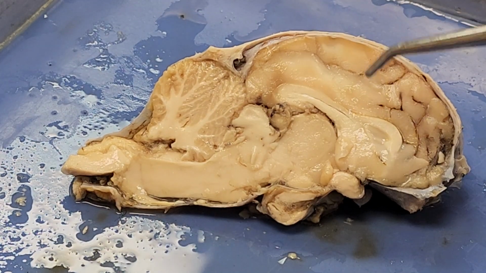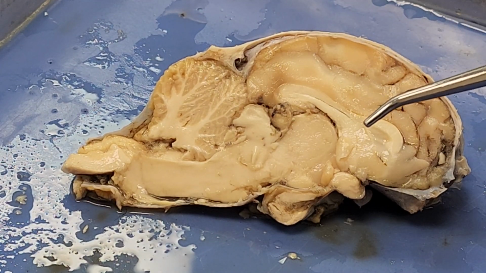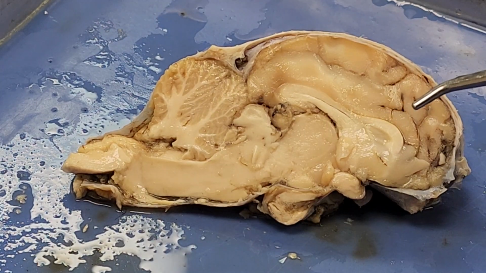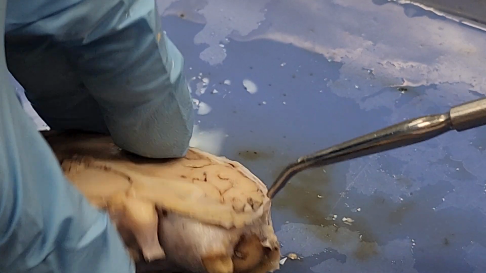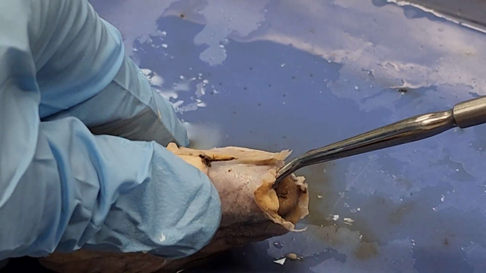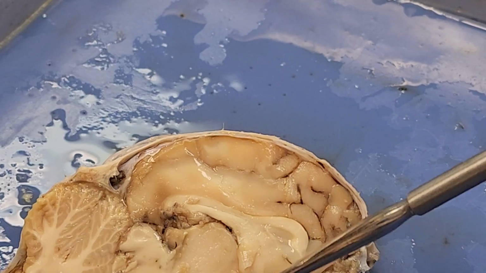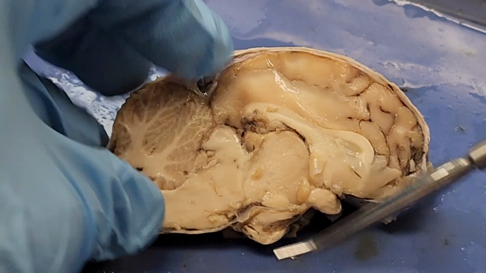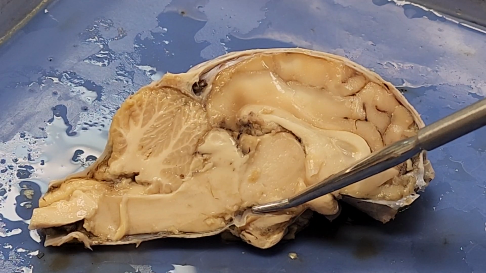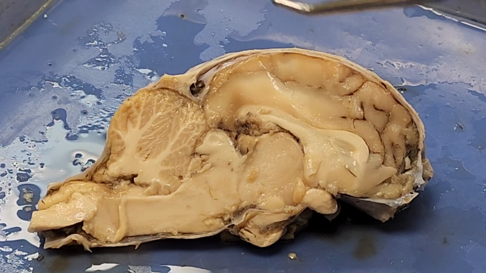All right, let me just double check, make sure we got everything. The olfactory bulb is at the very front under the dura mater. That's not one I'm going to ask you about, so don't worry about the olfactory bulb. We've got to take the dura mater off. Taking off the dura mater often causes us to lose our pituitary gland and some of the posterior structures as well.